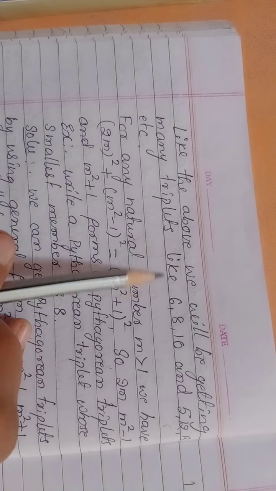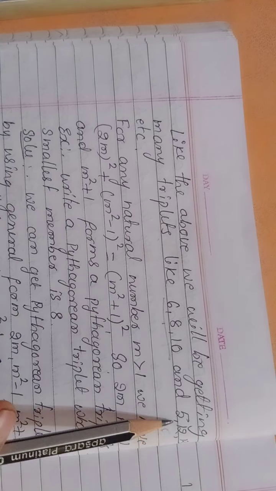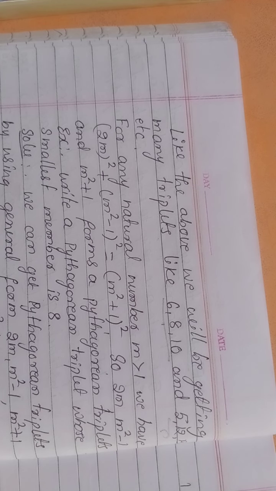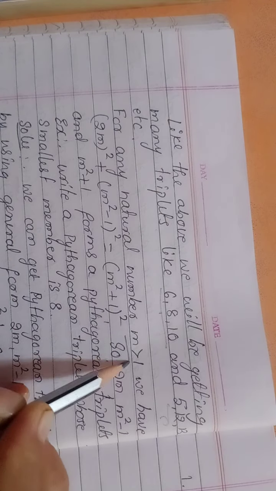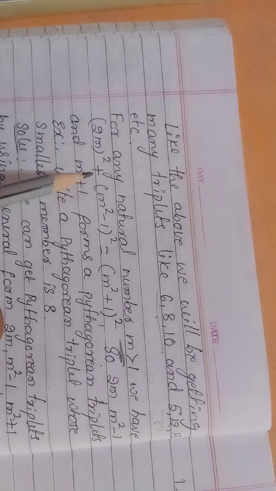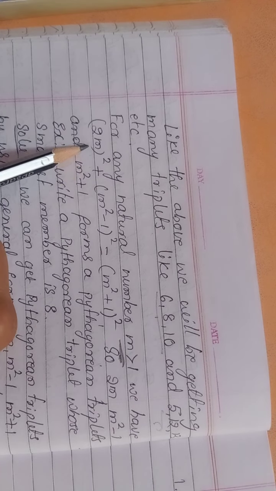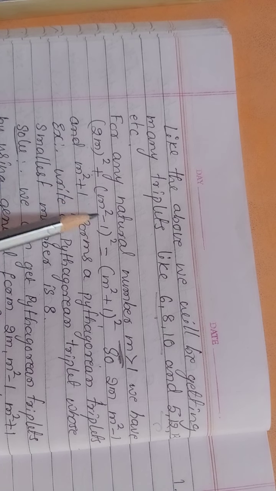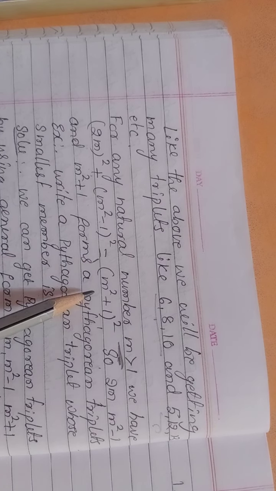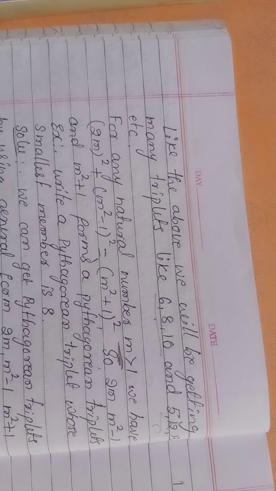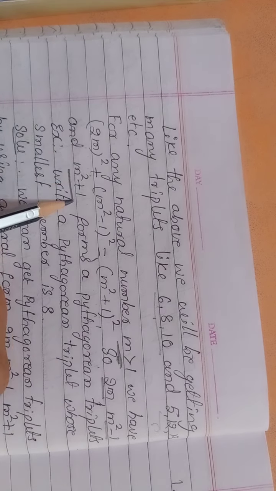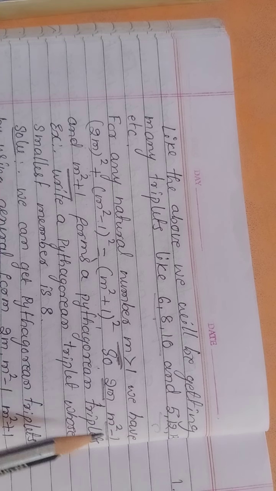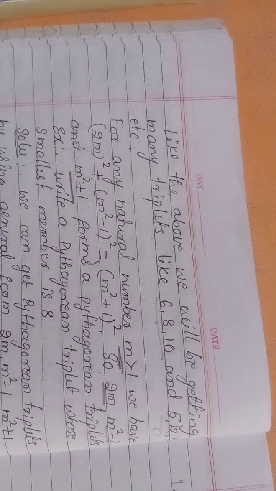Like that, many triplets we are having: 6, 8, 10; 5, 12, 13, like that. Many we will be having. So in general, how can we say that? This number m should always be greater than 1. So the Pythagorean triplets will always be in the form: 2m whole square plus m square minus 1 whole square is equal to m square plus 1 whole square. So the numbers should be in the form 2m, m square minus 1 and m square plus 1. These form the Pythagorean triplets.